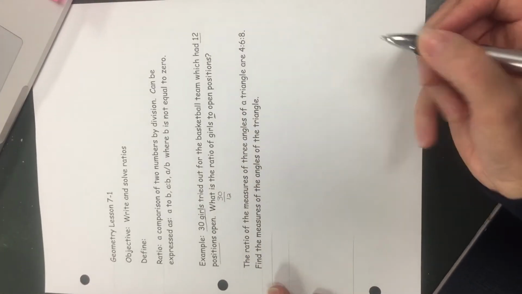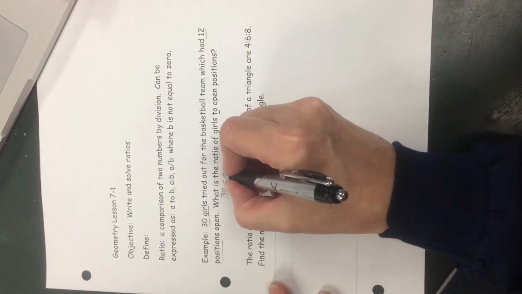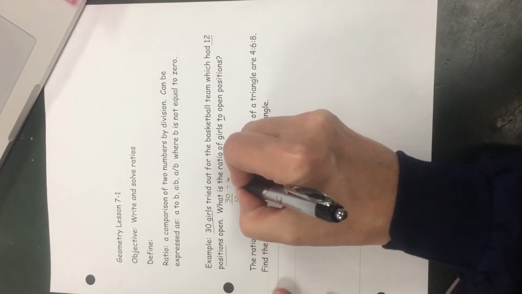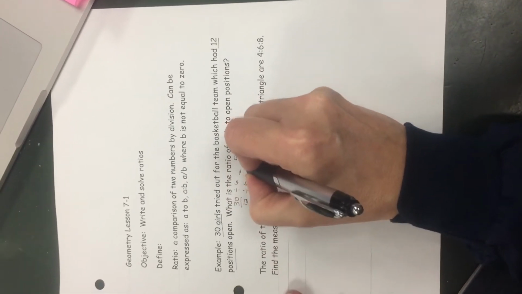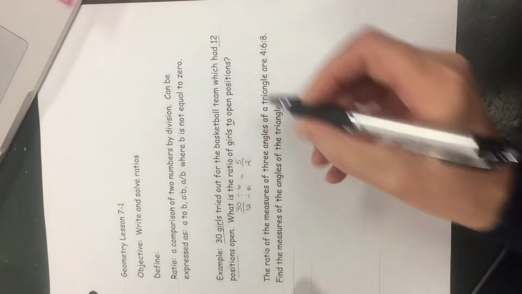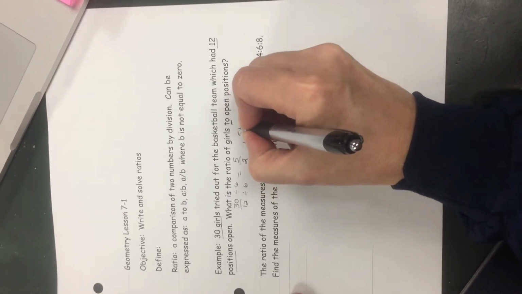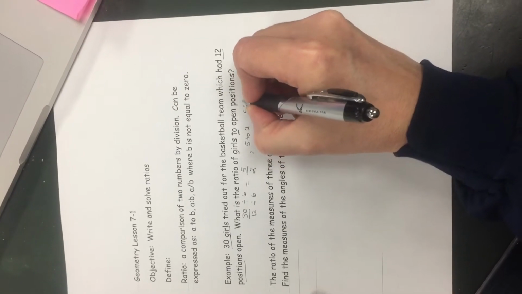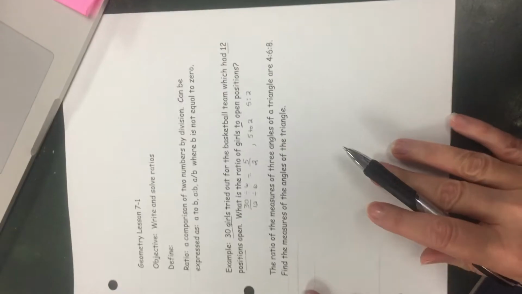We can make this an equivalent ratio by reducing. So we can divide both of these by 6. And our final ratio would be 30 divided by 6, which is 5, and 12 divided by 6, which is 2. So our ratio is 5 to 2. It can also be written as 5 to 2, or 5 colon 2, okay? Or again, 5 divided by 2.